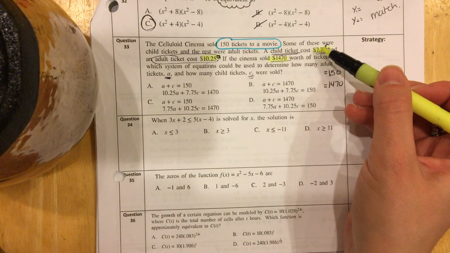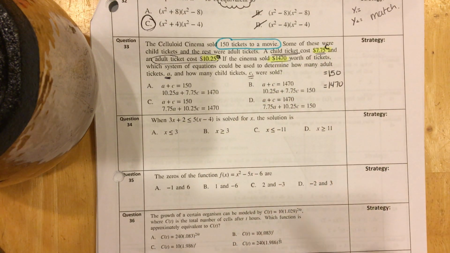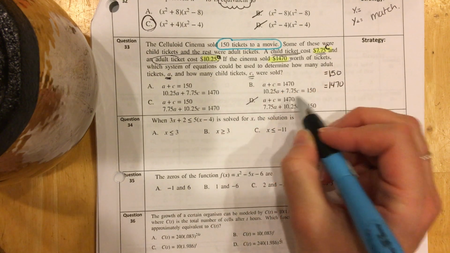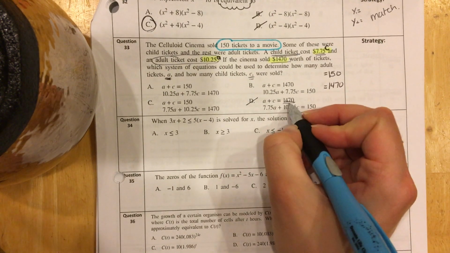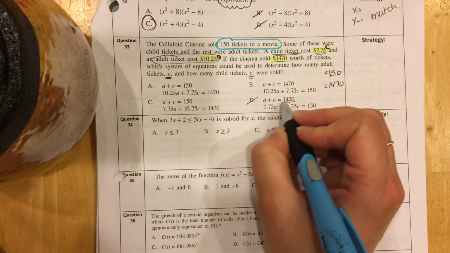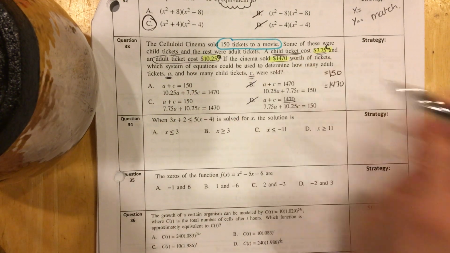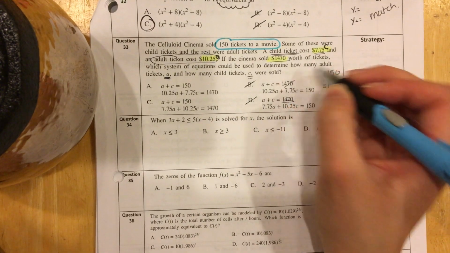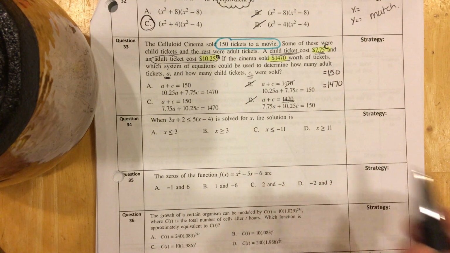So this $7.75, $10.25, and $1,470 are all going to go in the same equation, which means you can cross out option D because that money total of $1,470 is represented without the other money numbers, and same with, let's see, there should be another one, B. So those can go away because this $1,470 should be with the other two numbers that represent money.